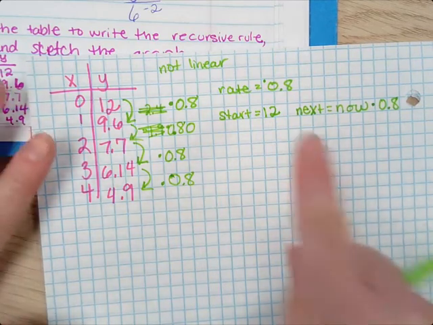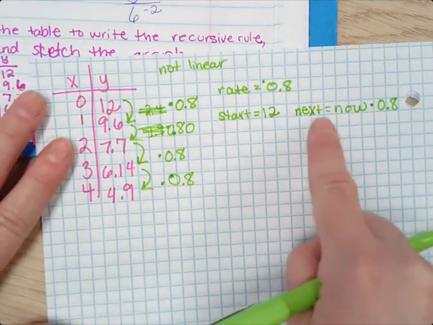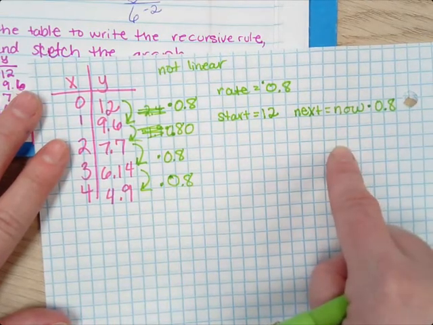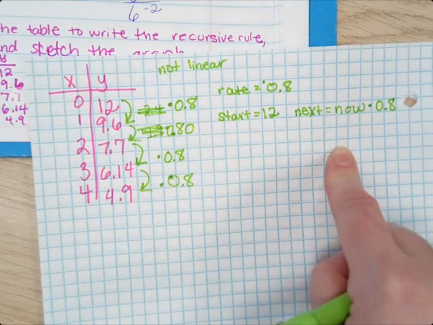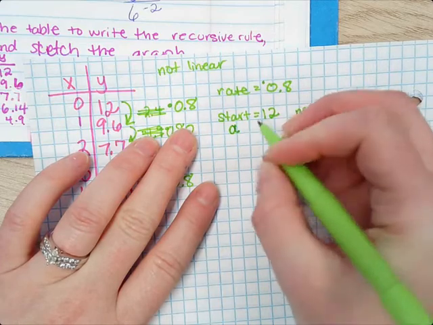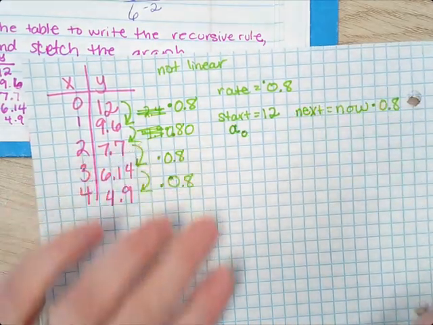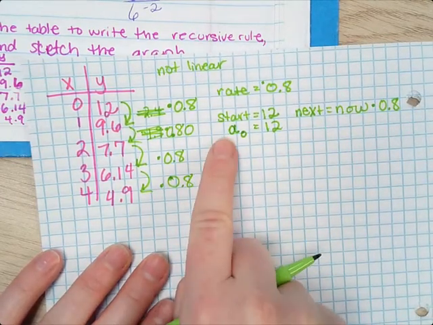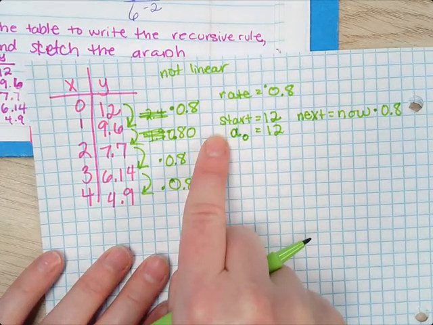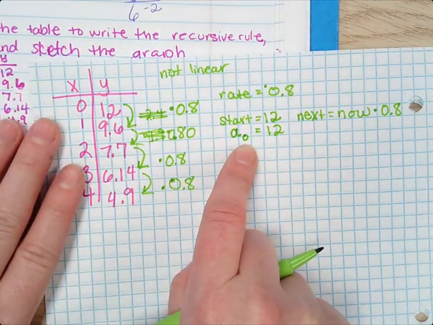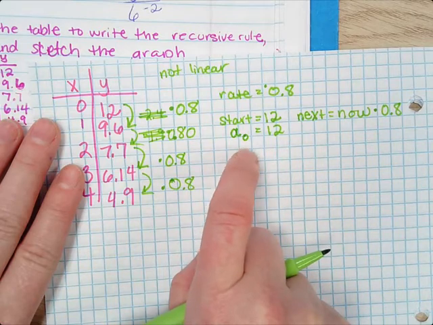But in math, I really don't want words in these equations. So the way you're going to start seeing this is with A's, because that's going to be using our A sub something. A with a subscript. So if it's our 0, our y-intercept is A sub 0 equals 12. So these two mean the same thing. Start is A sub 0, because that means x is 0 or n is 0. This is going to be on your test next week.